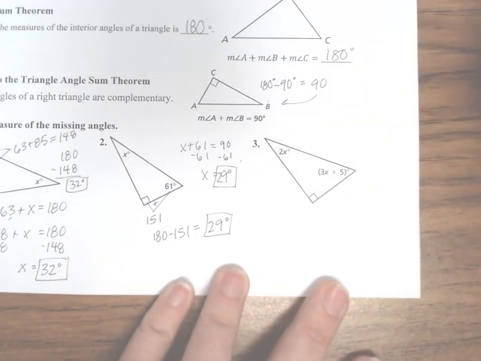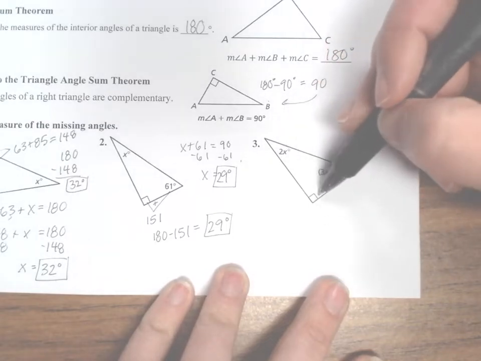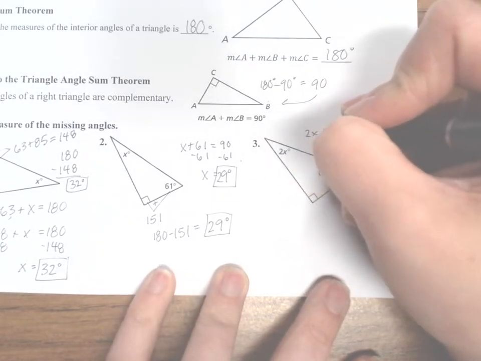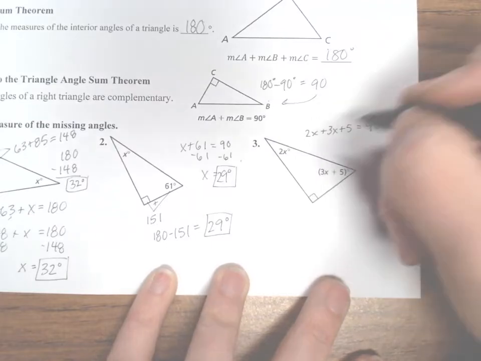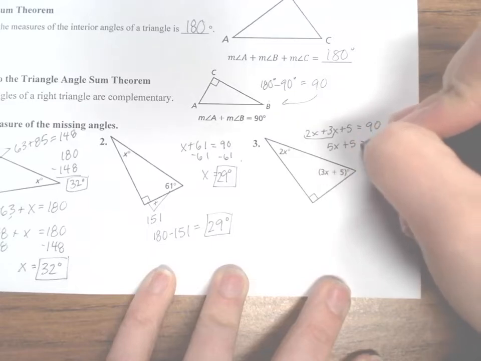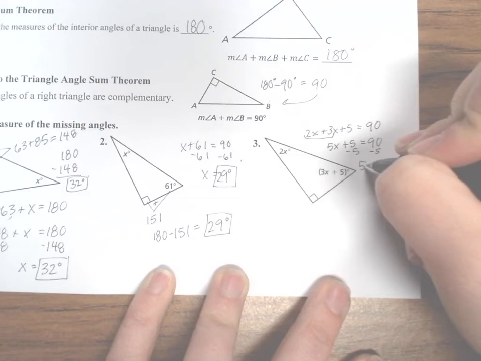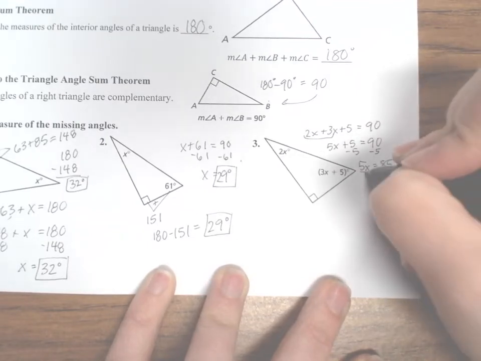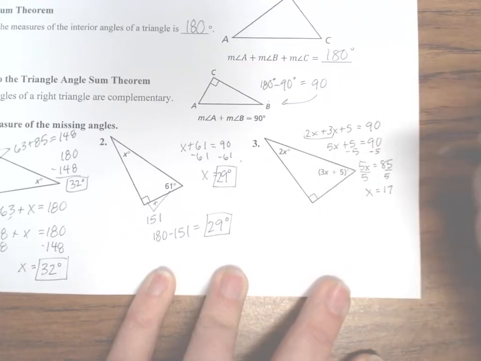So setting up an equation is really going to be the way to go here. You could set up this plus 90 equals 180, or you could go the shorter route and do 2x plus 3x plus 5 is equal to 90. Then we can combine some stuff. 2x and 3x would be 5x plus 5 equals 90. Subtract 5, we get 5x equals 85. And then dividing by 5, we get that x is equal to 17.